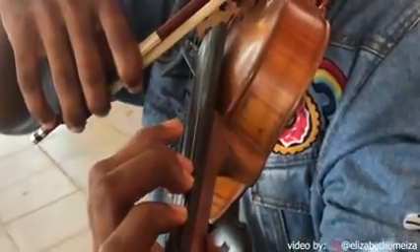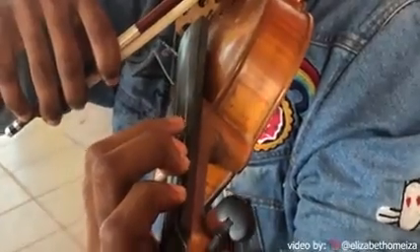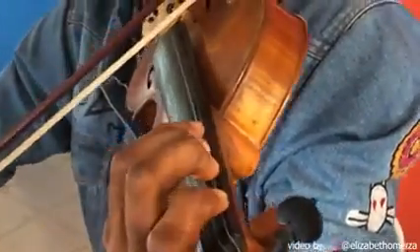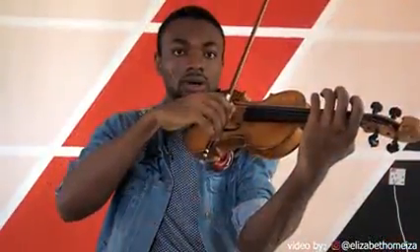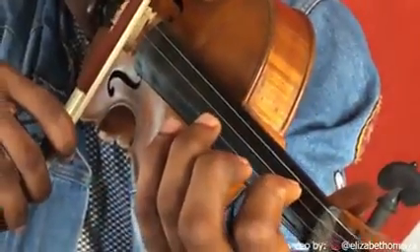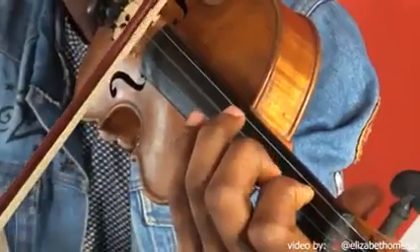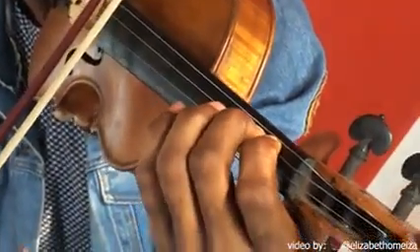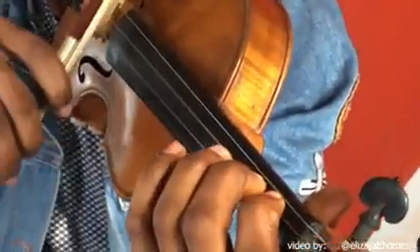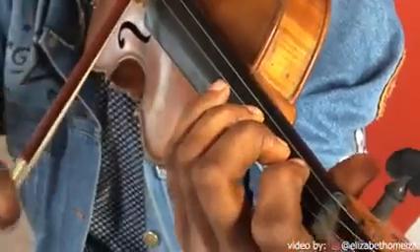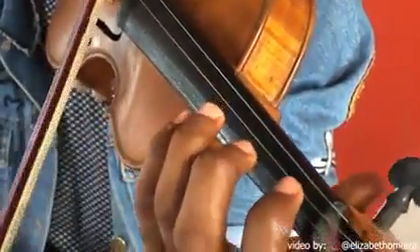From C to D is a full tone. So I can either use my fourth finger or I use my open string. Alright? Then after D is what? E, which is my first finger, leaving a space that can occupy one finger, which is a full tone. From E to F is what? A semitone. From F to G is what? A full tone. From G to E is what? Good, a full tone.